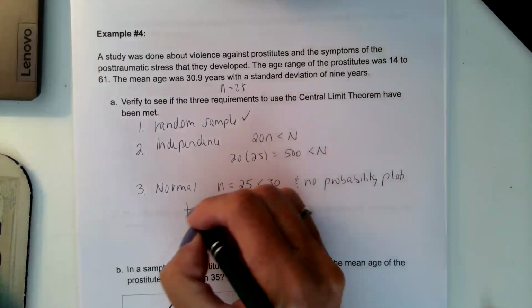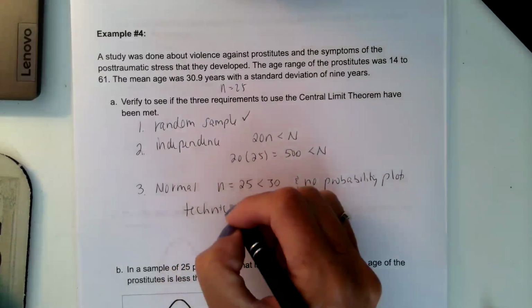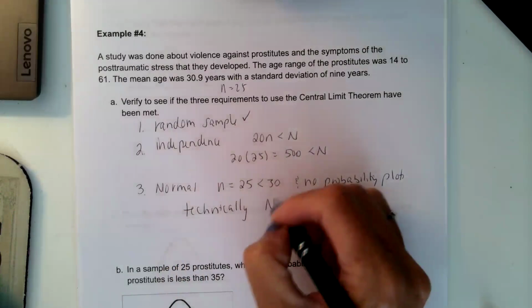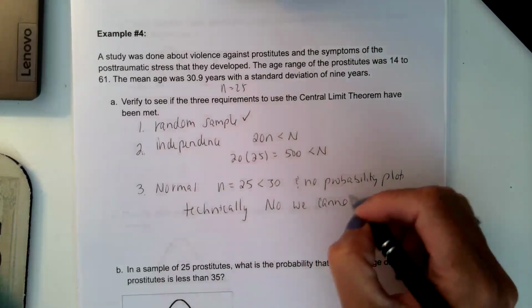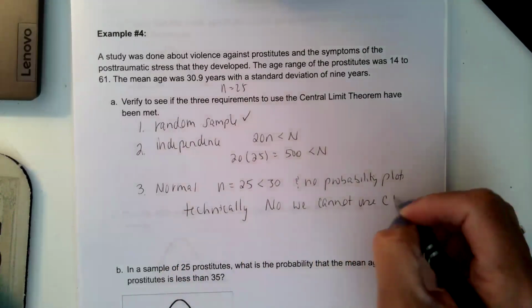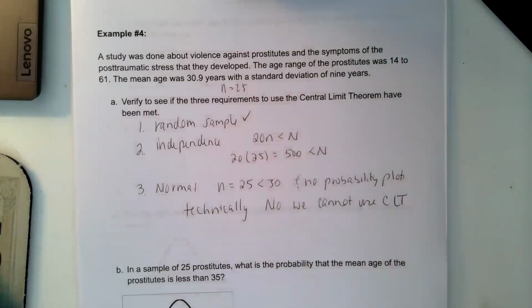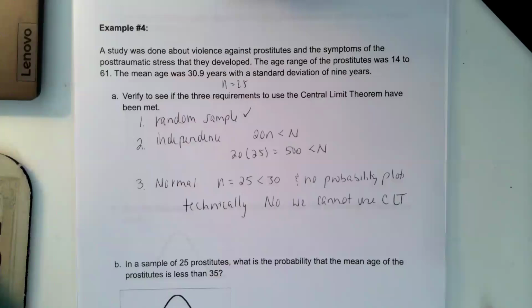So technically, no, we cannot use the central limit theorem, the CLT. That's how we would prove that. But we are going to use it anyway, in this case.